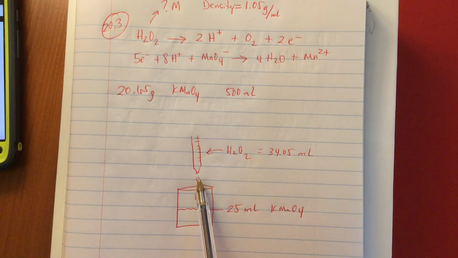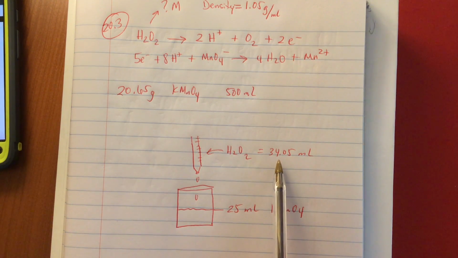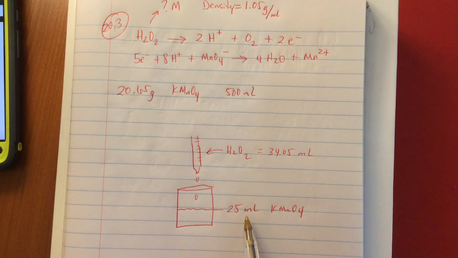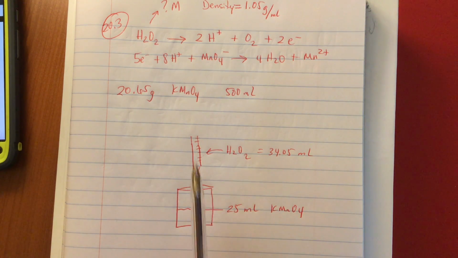And we're titrating to the endpoint, and the endpoint is reached at 34.05 milliliters of hydrogen peroxide being added to the 25 milliliters of potassium permanganate. But before doing this, the description of the solution that was made was described.